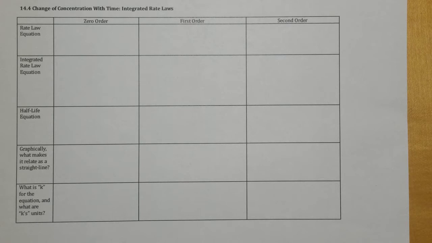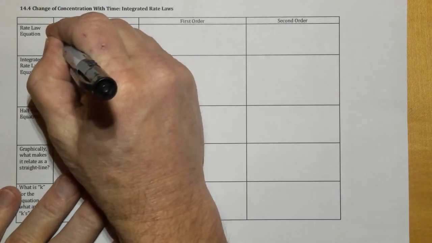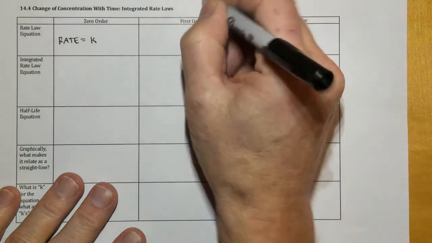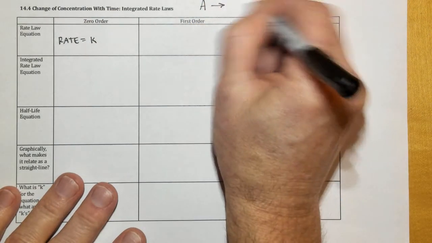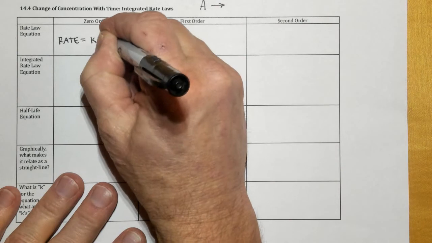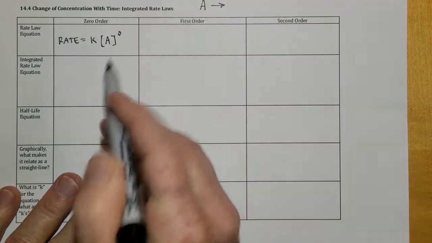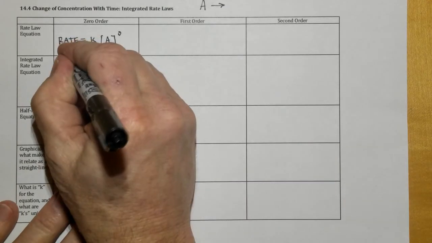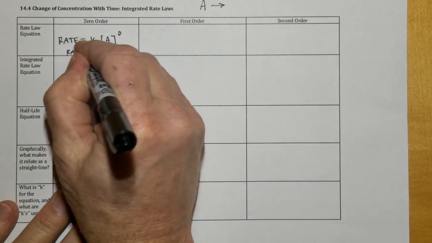So a zero order would have the rate equation that you already know, where rate is equal to k, and then for this we'll always use the equation A goes to some kind of products. And so it would be [A] to the 0 power. And since anything to the 0 power is 1, technically the equation is rate is equal to k.